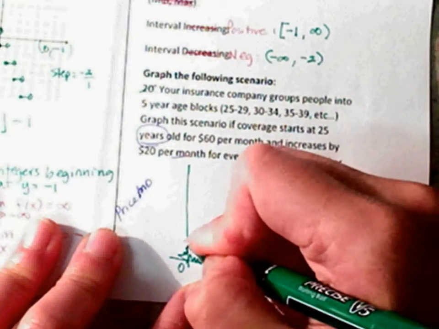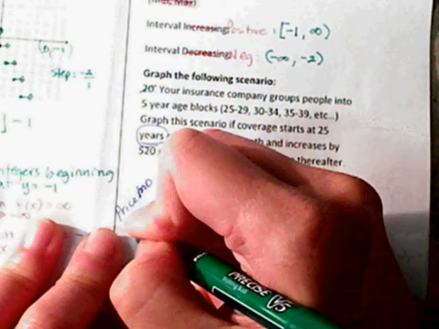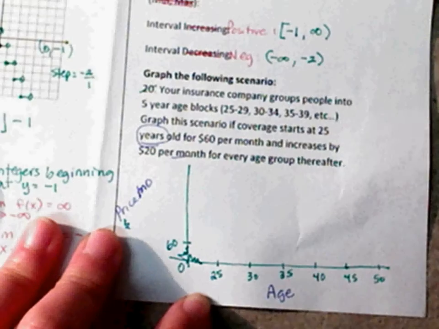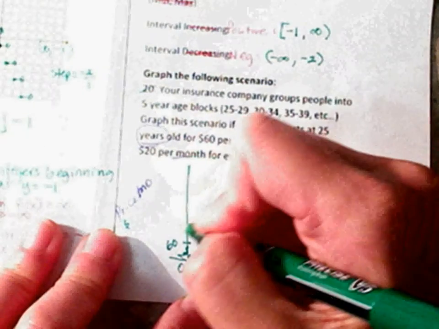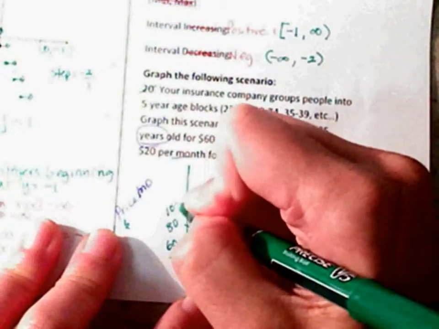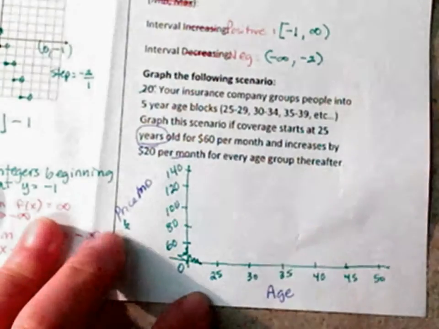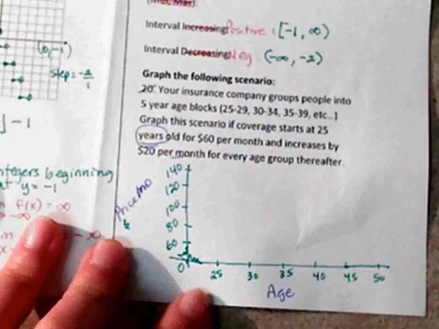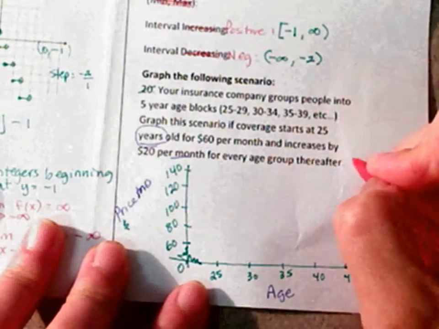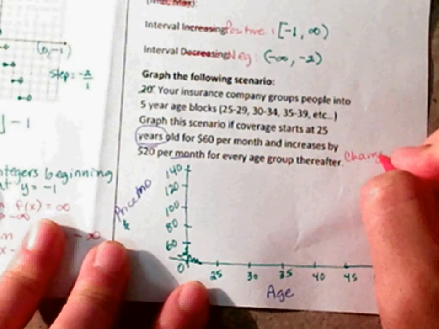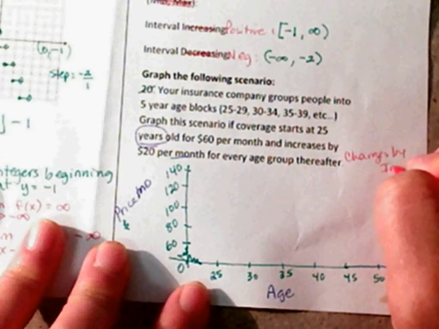Starts at $60. Let me do my dollar sign. And I go up by 20. 60, 80, 100, 120, 140. Charges by insurance according to age. So there's my title.